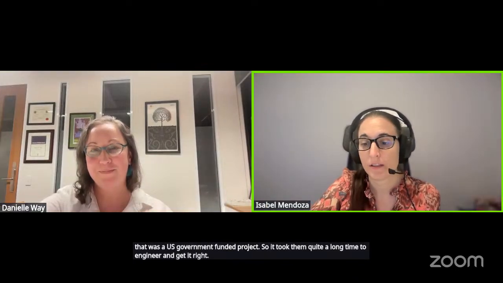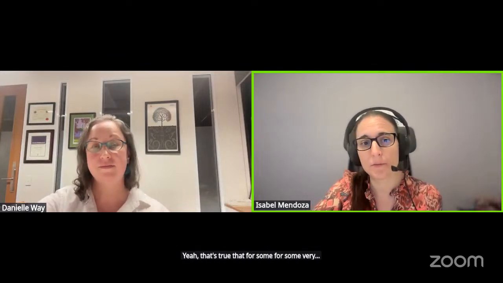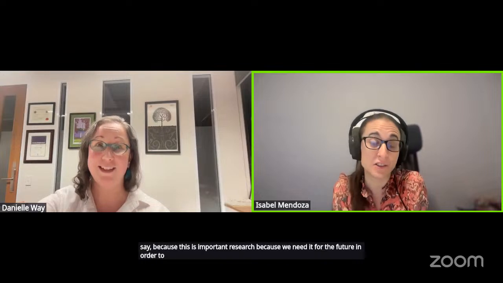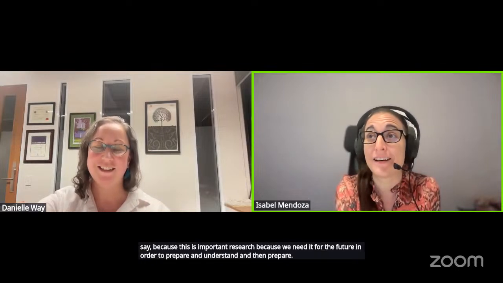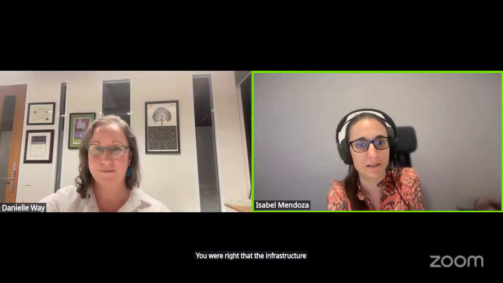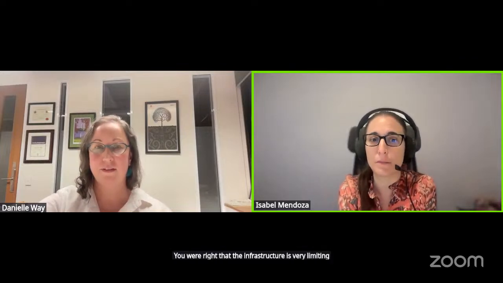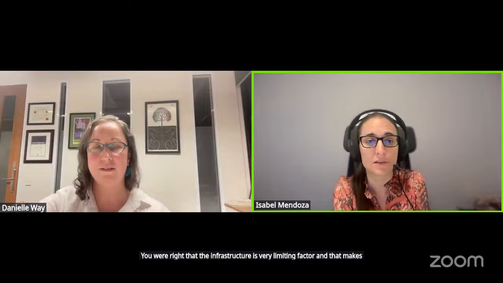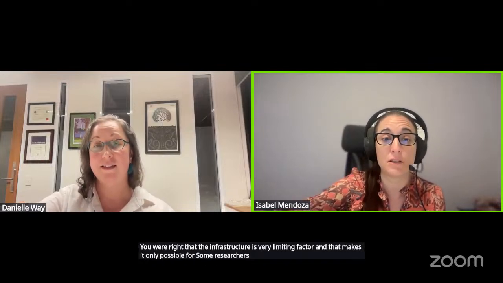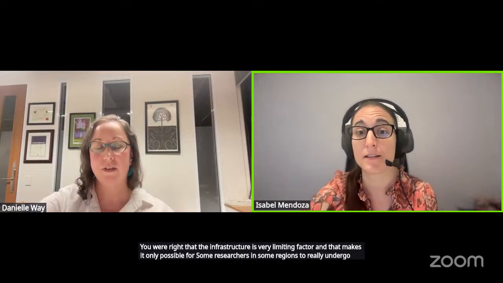Yeah, that's true. This is important research because we need it for the future, in order to understand and then prepare. You're right that the infrastructure is a very limiting factor, and that makes it only possible for some researchers in some regions to really undertake these studies.